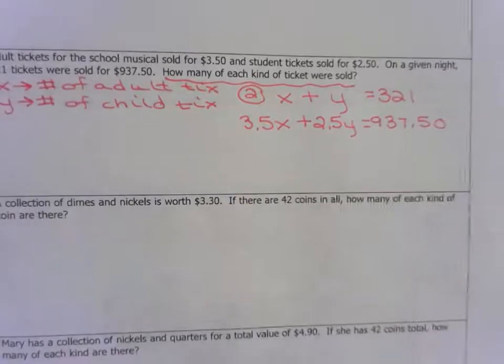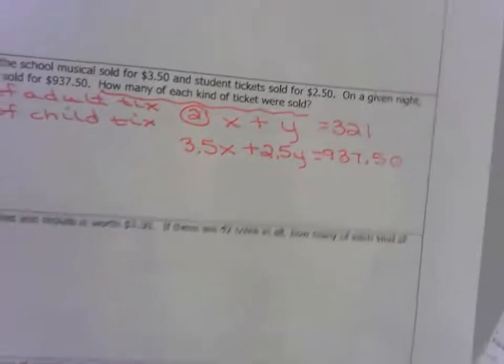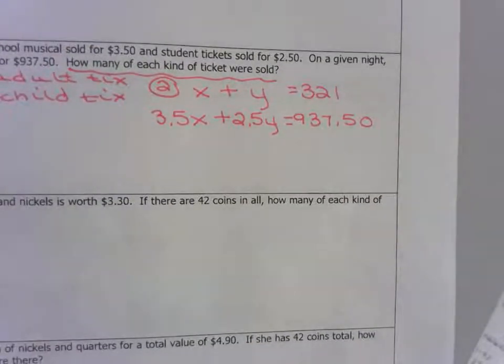Okay, now we have to decide elimination or substitution. You have a couple different options, and I have talked about how to do these. I would do substitution with this. Let's try substitution. So in order to do substitution, I have to get one equation to look like what?